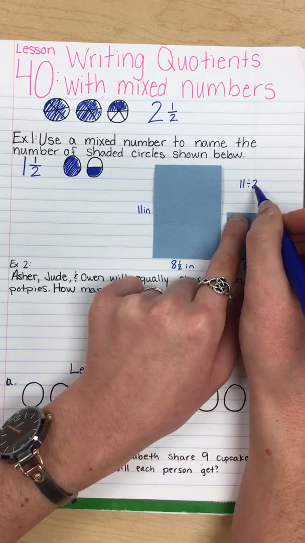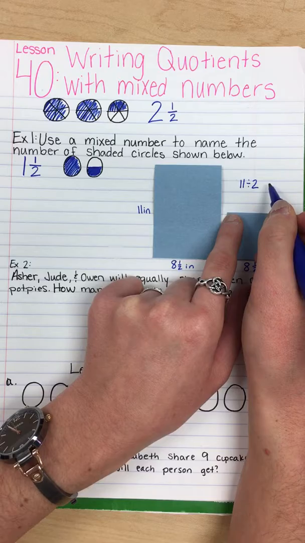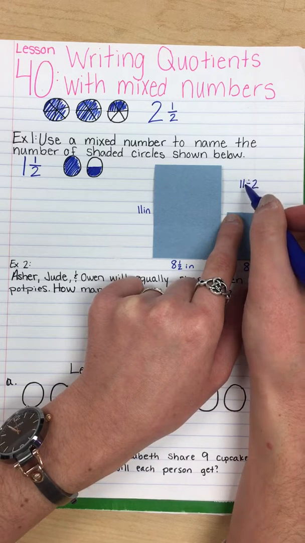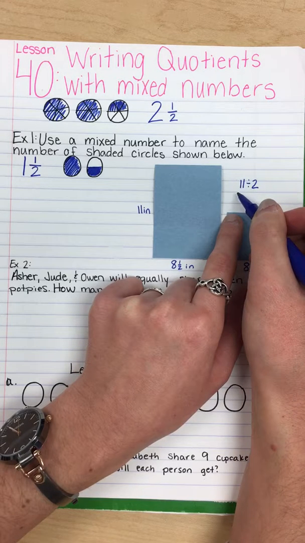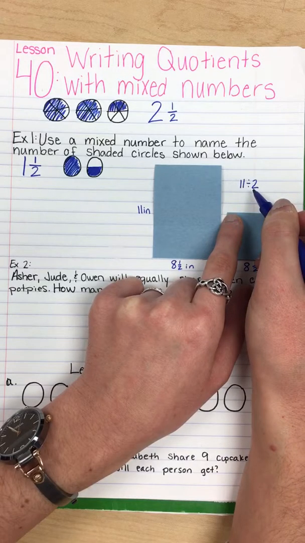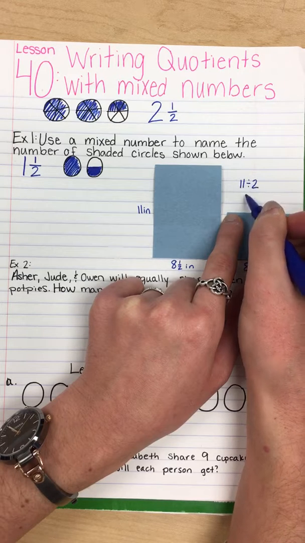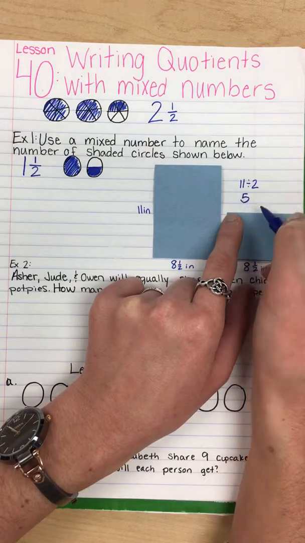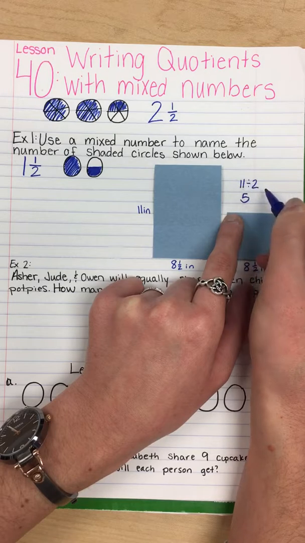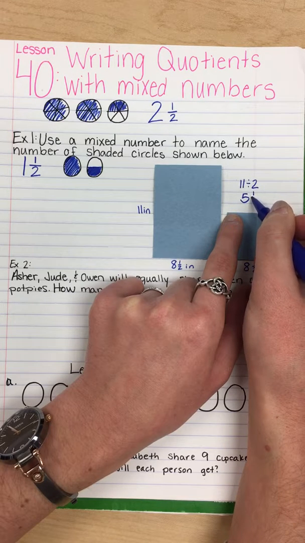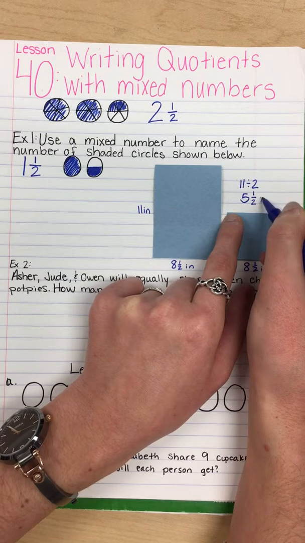So we would think, what can we divide it by? What is the closest number to 11 without going over that's even? The answer is 10. So 10 is the closest number to 11 that's even without going over, and half of 10 is 5. And then we have to add another half to that, so it would be 5.5 inches.